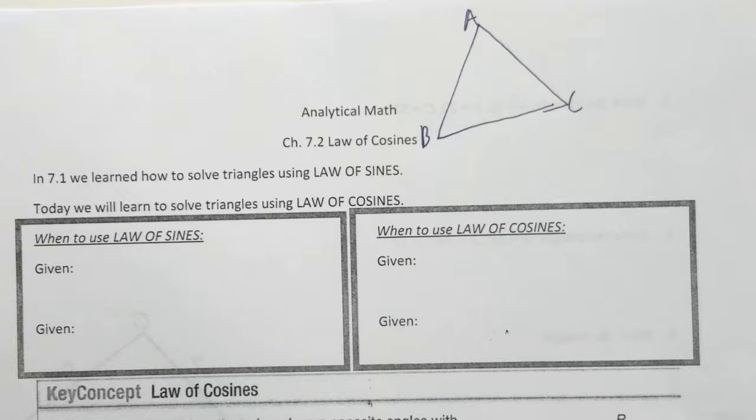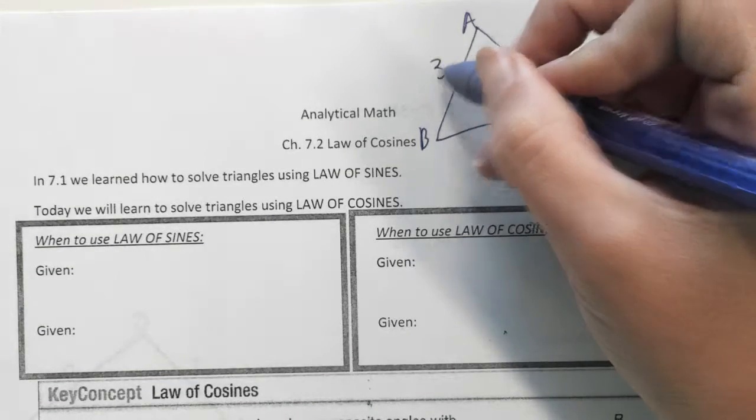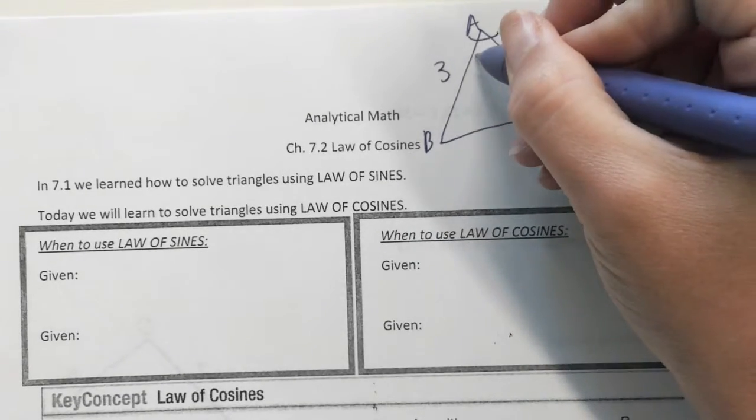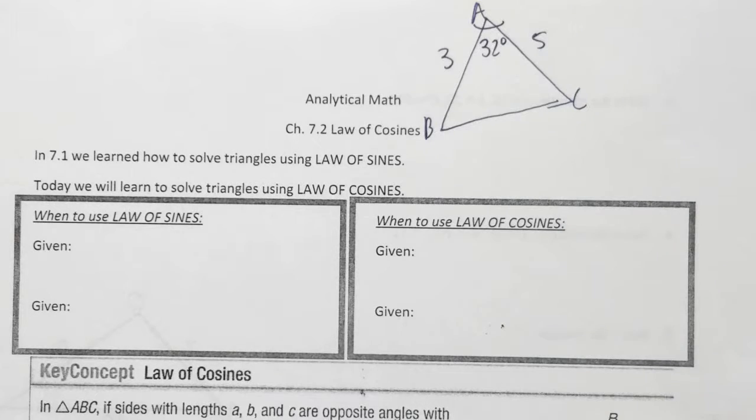Alright, and now I want you to put two sides. Let's make this 3 and 5. And let's make this 32 degrees. Okay? Yes, you need these notes. Go ahead and write this triangle and label these right here.